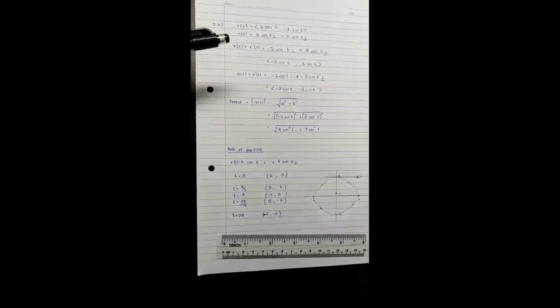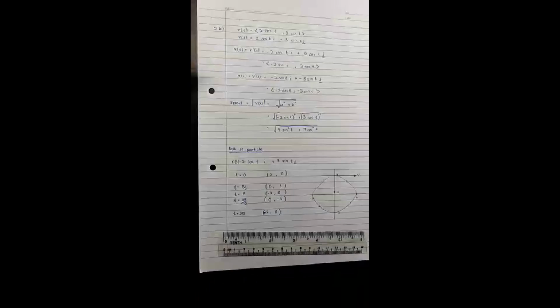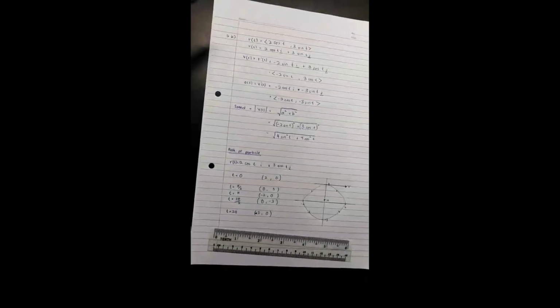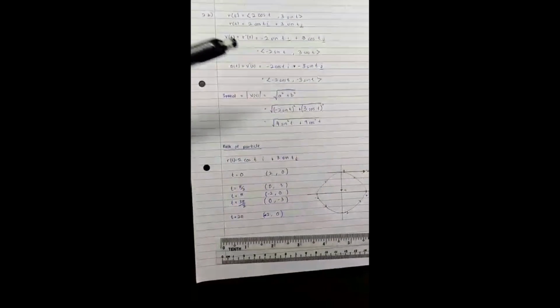For the speed, we find the magnitude of the velocity using the formula square root of a squared plus b squared, where a is the function in the i direction and b is the function in the j direction of the velocity function. We get the speed function equal to the square root of 4 sin squared t plus 9 cos squared t.